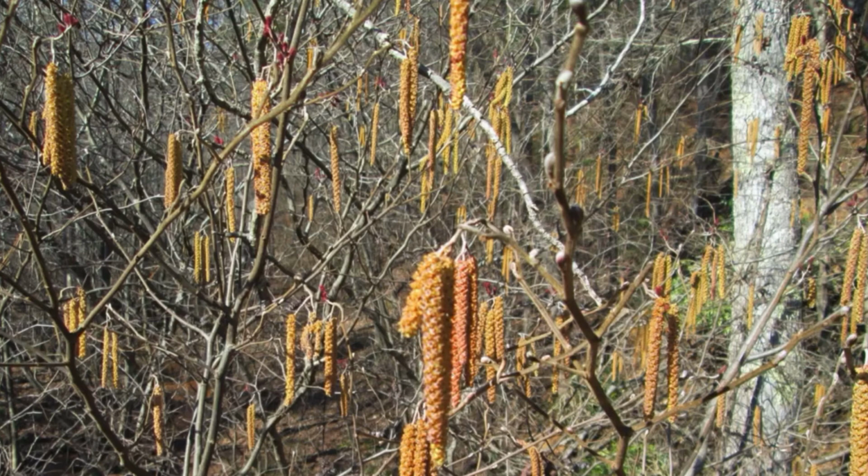And so some of our trees that are wind pollinated, like alder, or I mentioned oaks earlier, ash, are wind pollinated. Those plants don't need bees to move their pollen around, right?